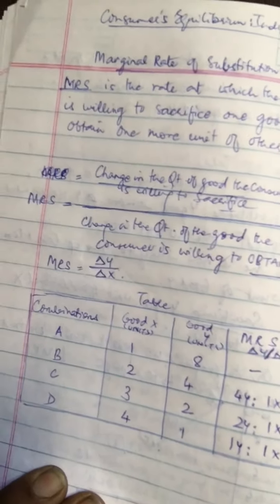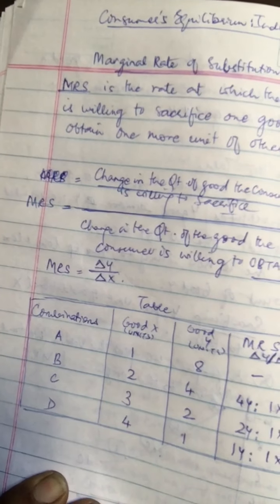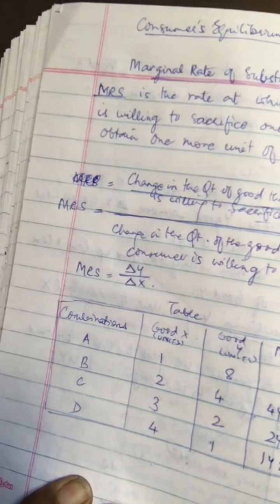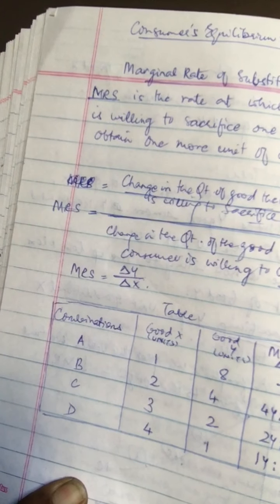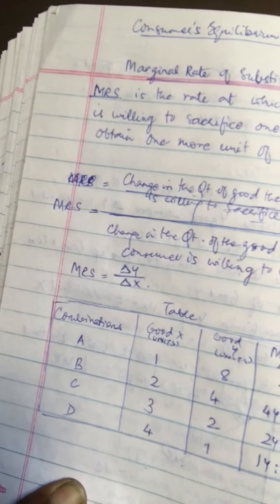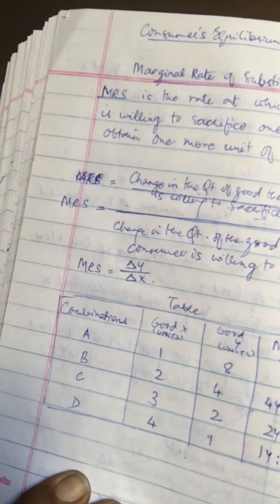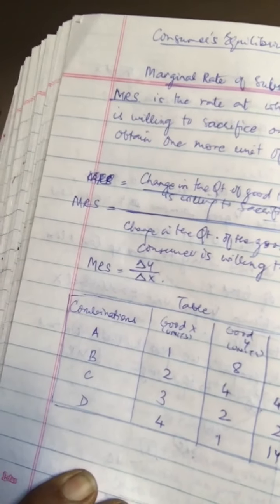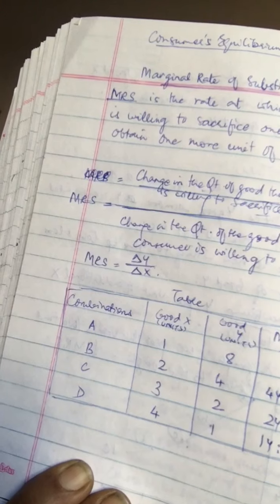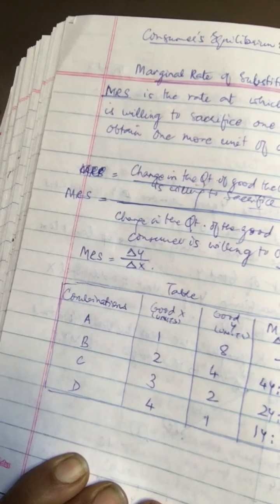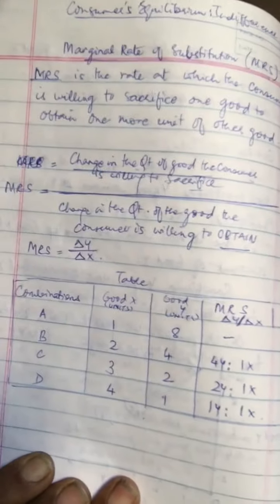So we have these combinations A, B, C and D. Alright. So in this, what do you see in the A combination? And what is the assumption? The assumption is that each combination gives the consumer the same utility. So for this to happen, two things are necessary. One is, if the quantity of one good consumed is increased, the quantity of the other good consumed must be decreased. And second, as the quantity of one good goes on increasing, the quantity of the other good not only decreases, but decreases at a decreasing rate. So that is very interesting to note.